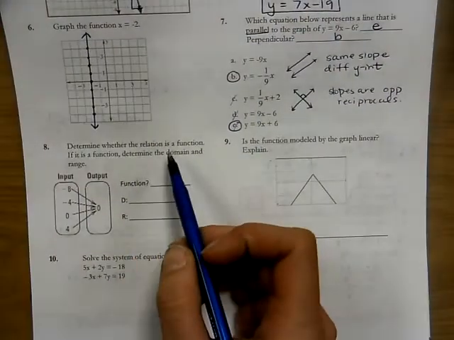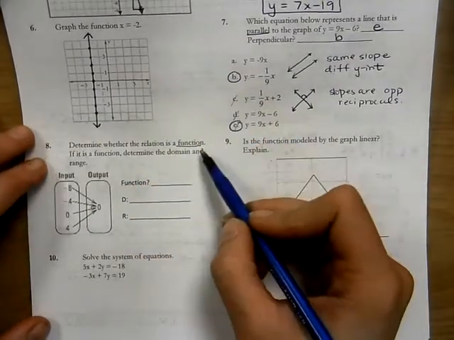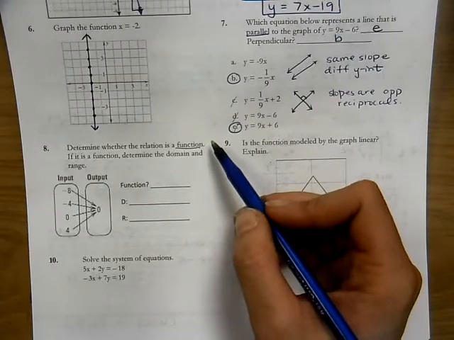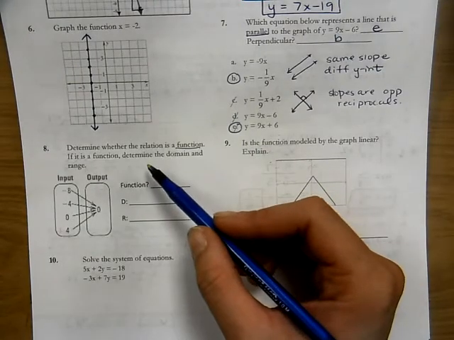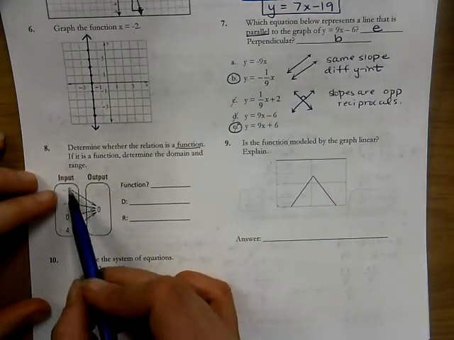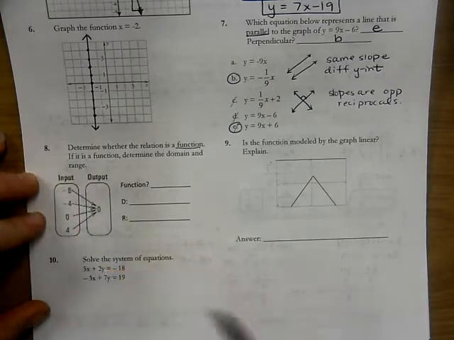Number 8, determine whether the relation is a function. Well, if it's a function, remember every input has exactly one output. We talked about the pop machine as another way to think through this one. So if it is a function, determine the domain and range. So first of all, is it a function? Well, when I look at this, each input is going to one output. You don't see two arrows coming from a single input.